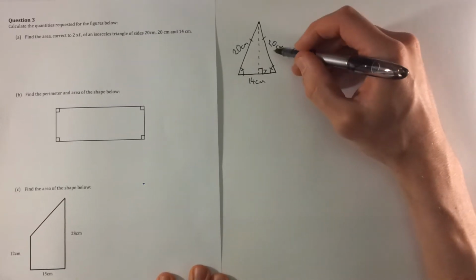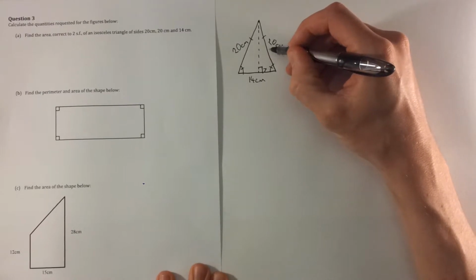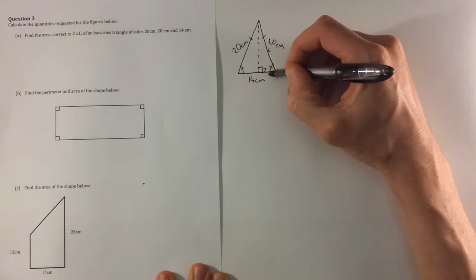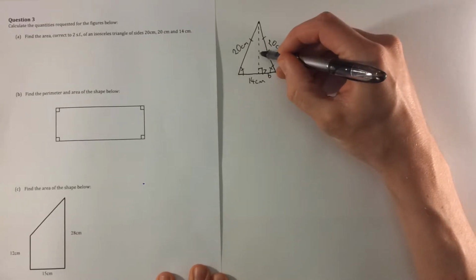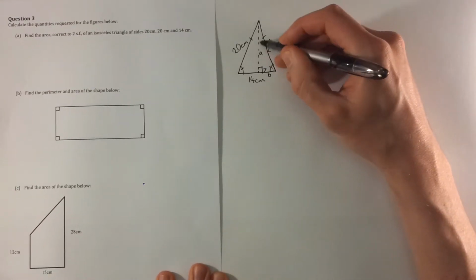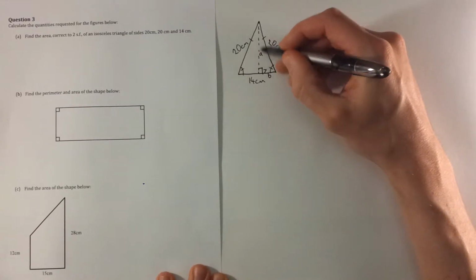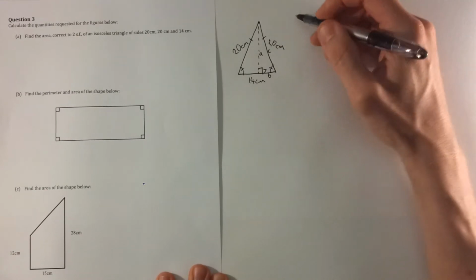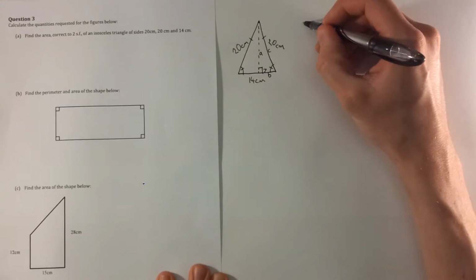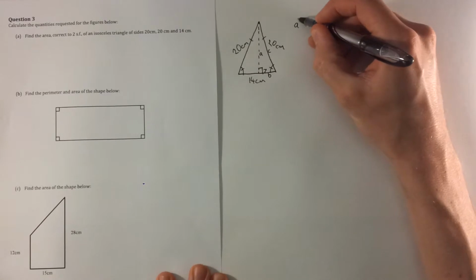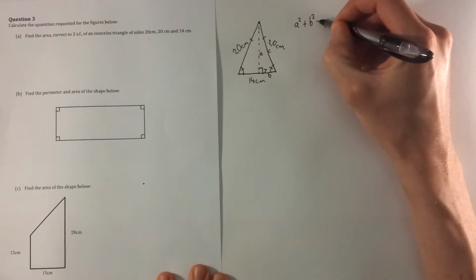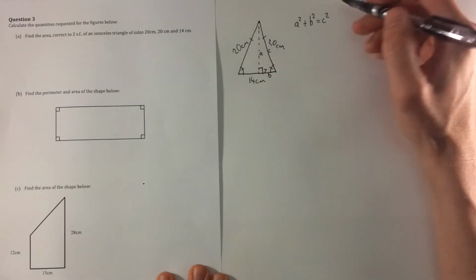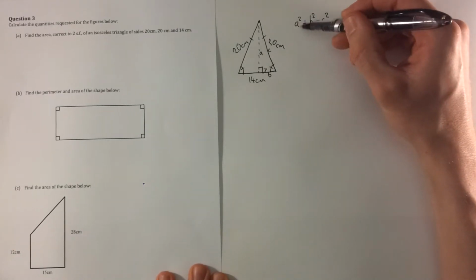So if we consider this to be side C and this side B, and we want to know what A is. A would be the perpendicular height of our isosceles triangle, and it's also this side of the right-angled triangle that we've created. Pythagoras' theorem states that A squared plus B squared will equal C squared, where C is the hypotenuse. But what we're interested in is the value for A.